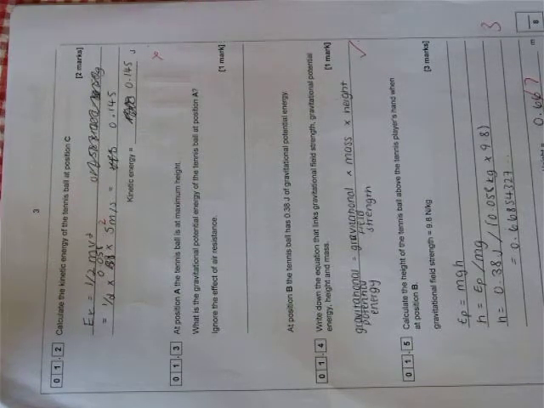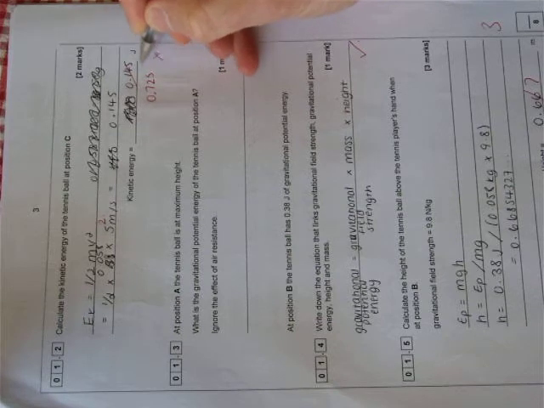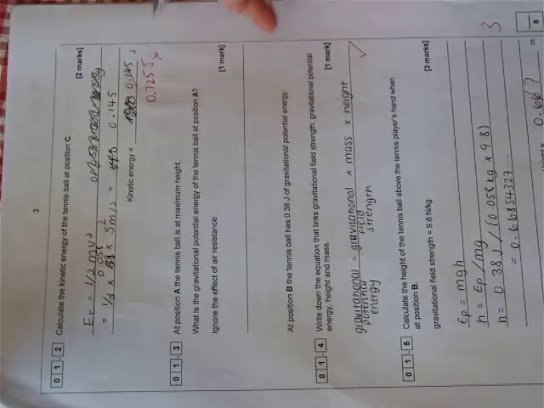And so we just double check on the mark scheme. So the actual answer should be 0.725 joules.